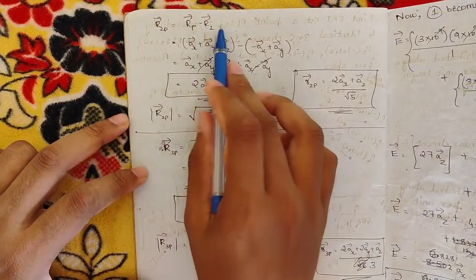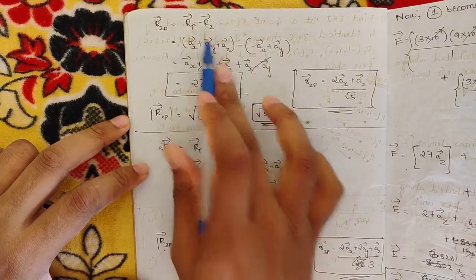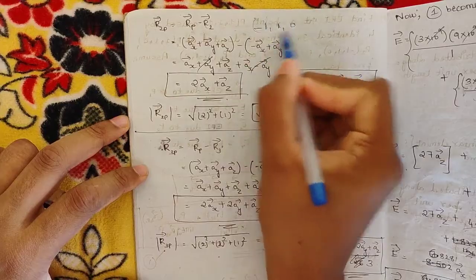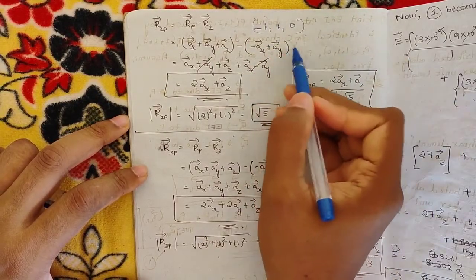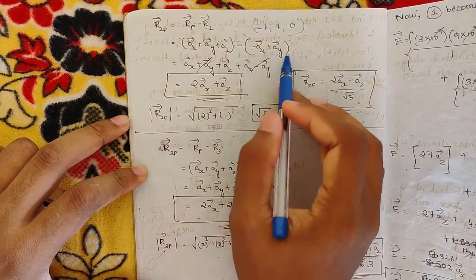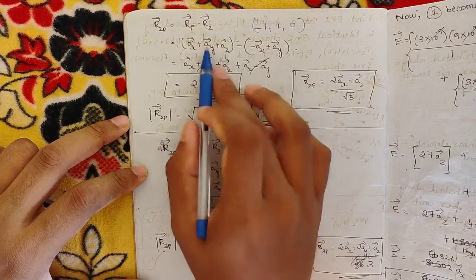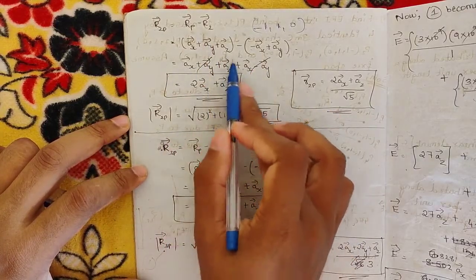R2p is again Rp minus R2. Rp is Ax plus Ay plus Az. R2 this time is (-1, 1, 0), so X value is minus 1, Y is 1 and Z is 0, so the Z term is not there. Minus into minus is plus, minus into plus is minus, so the Ay term gets cancelled here. Ax plus Ax is 2Ax and we are left with Az.